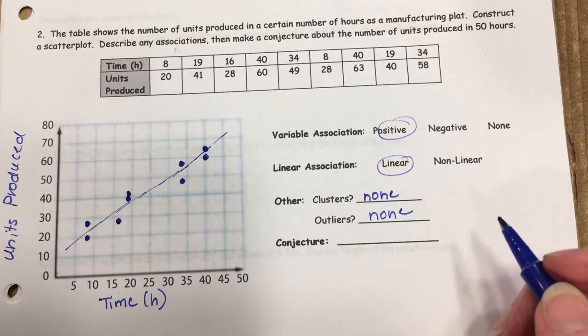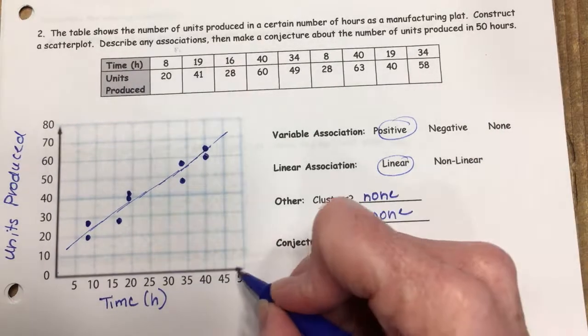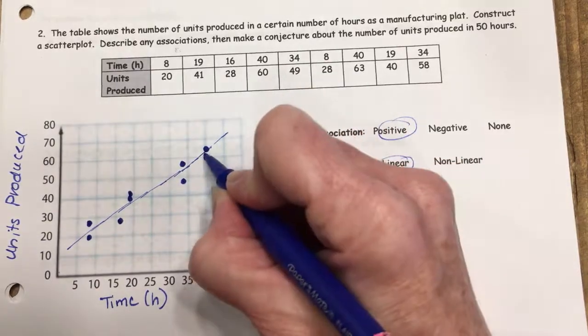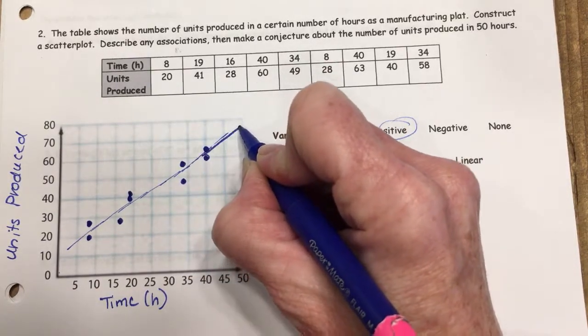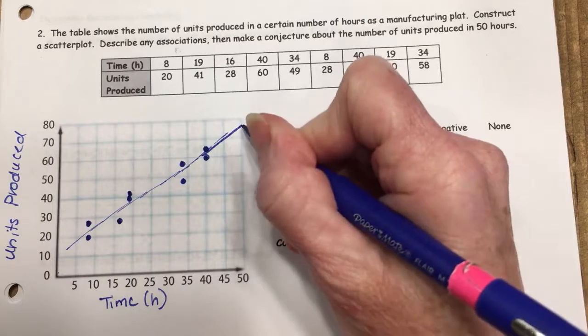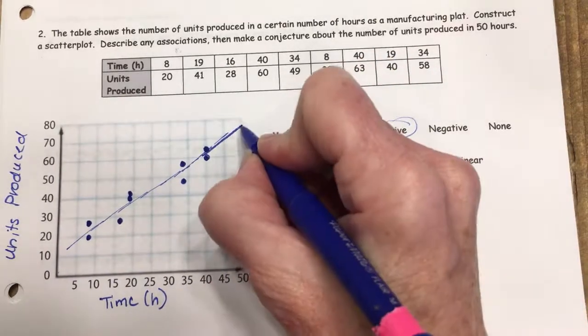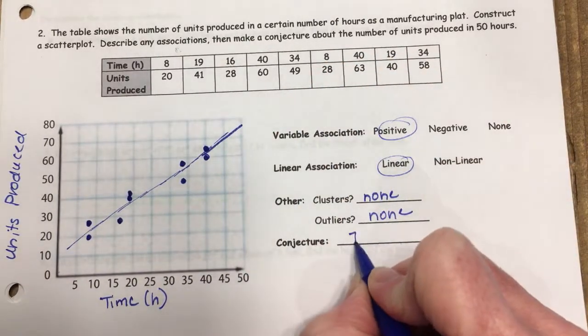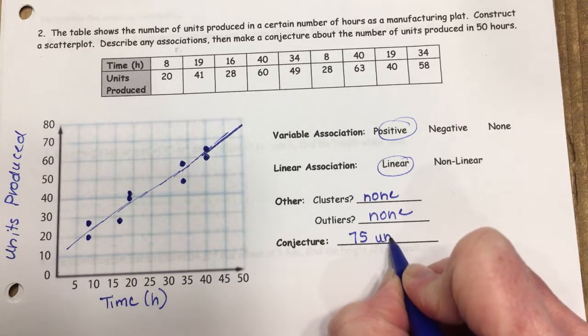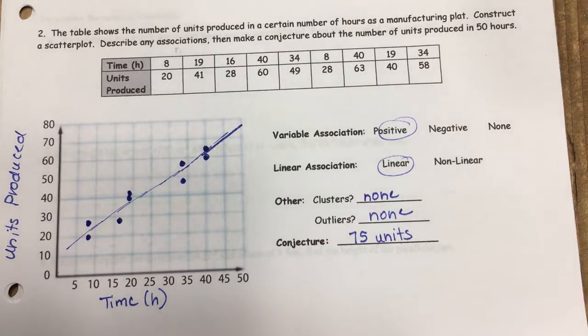And then the conjecture is about the number of units produced in 50 hours. All right. So if I take my graph, so here's 50, and I extend my line to 50, then it's going to be about what? It's kind of falling between 70 and 80. So I could guess that this would be about 75 units that would be produced after 50 hours.